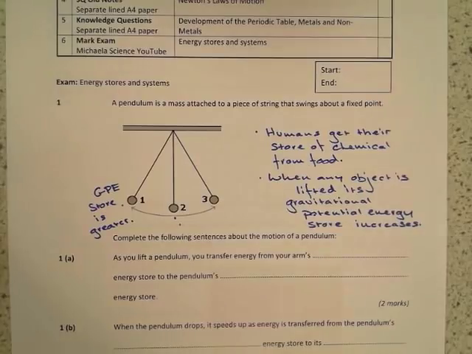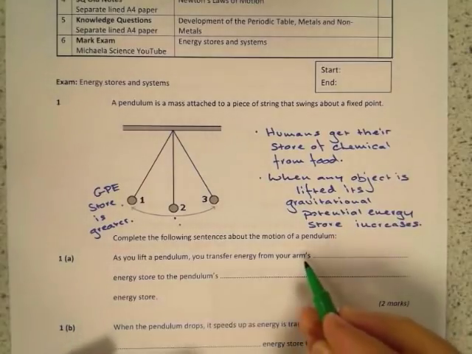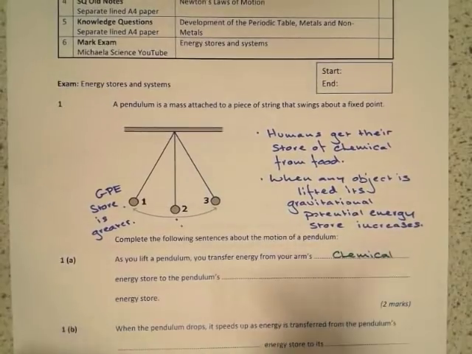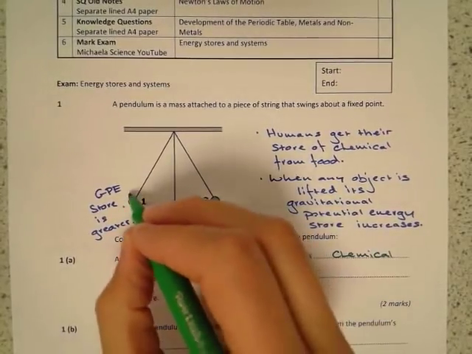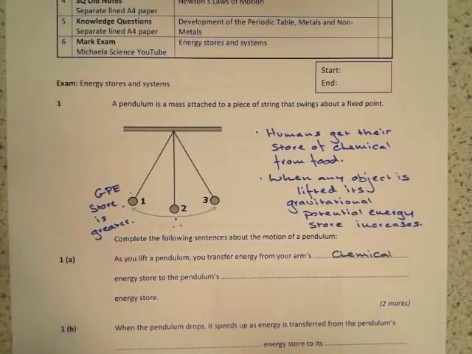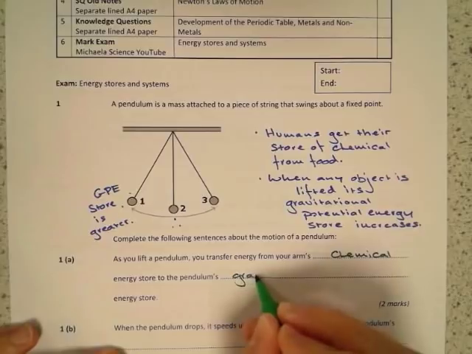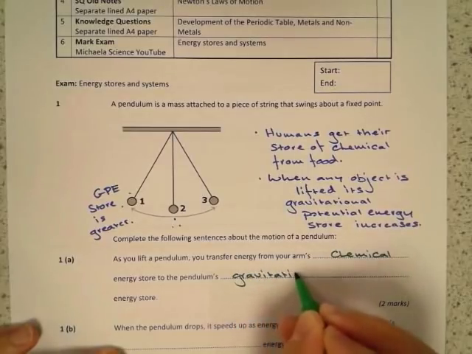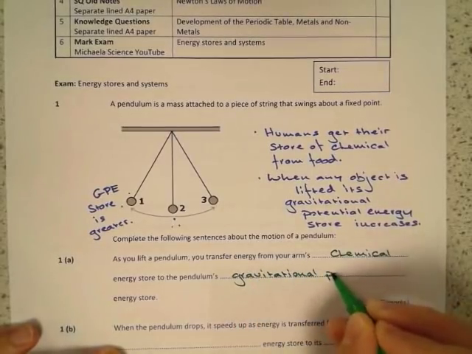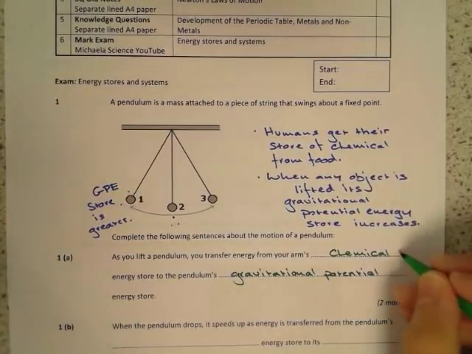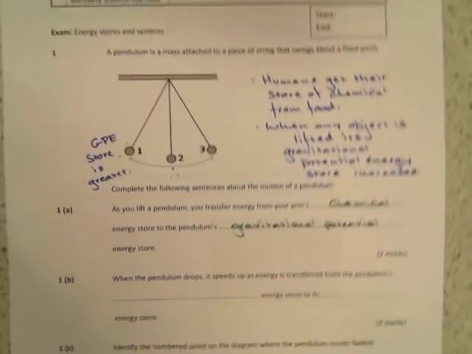That helps us answer this first part, because it says as you lift a pendulum you transfer energy from your arm's chemical energy store. I'm writing this in green now because it's the answer, and we go from here to lift the pendulum, and that means that the pendulum has a gravitational potential energy store. So that's 1 mark, 1 mark. Let's move down a little bit.